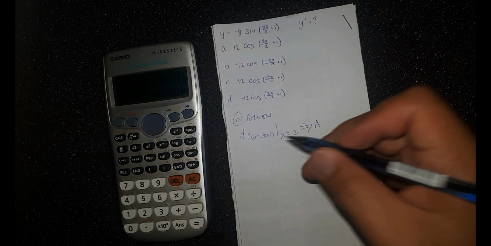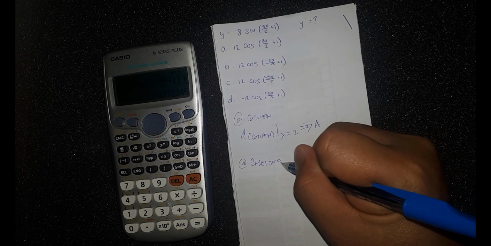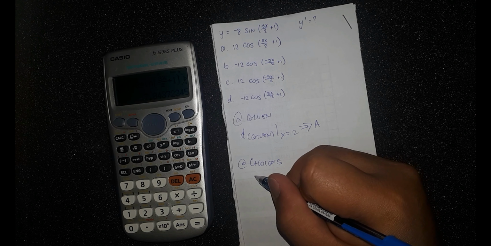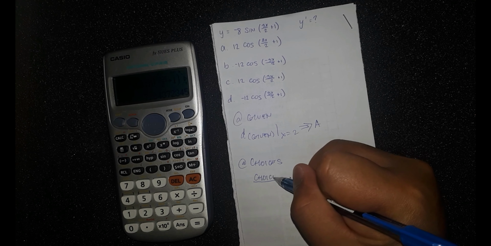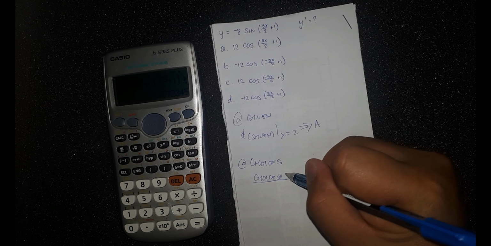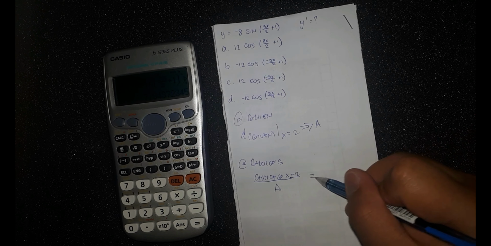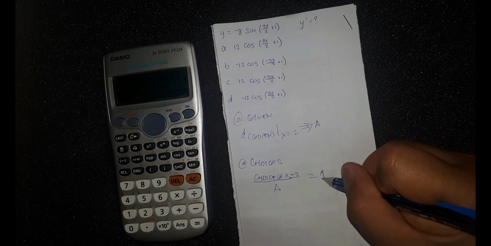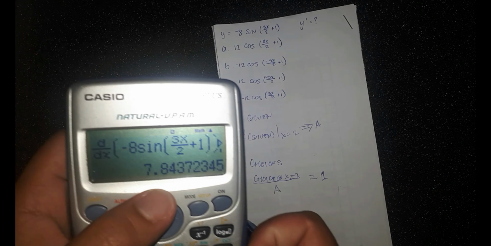Natin, ang sunod na gawin is at choices, evaluate natin yung choice at x is equal to 2 all over A if it is equal to 1. If it is equal to 1, it's the correct answer. So let's see.